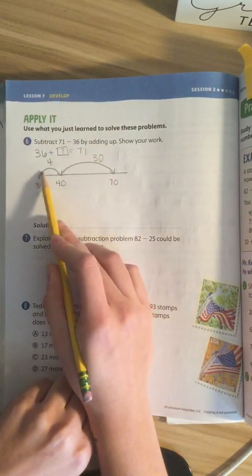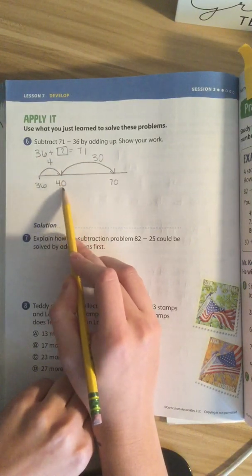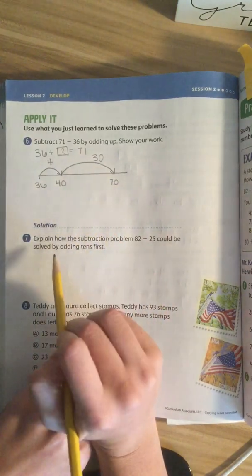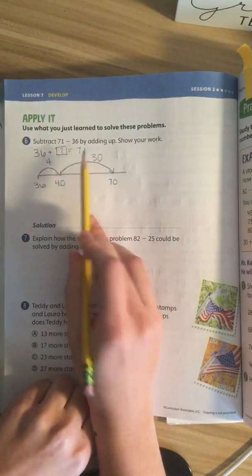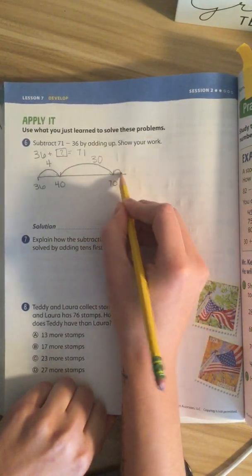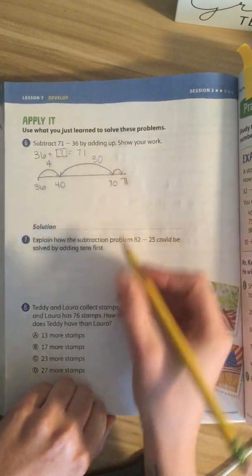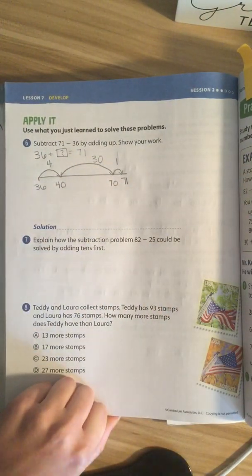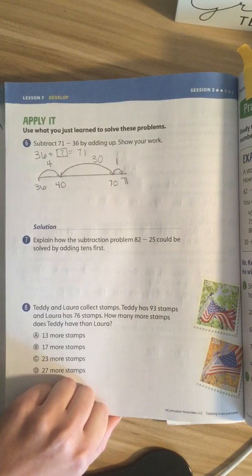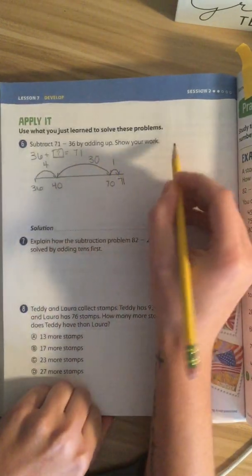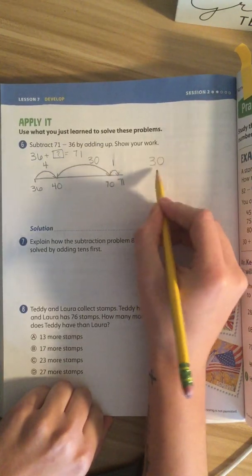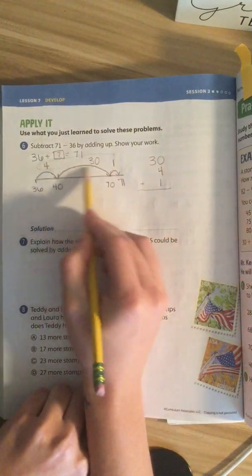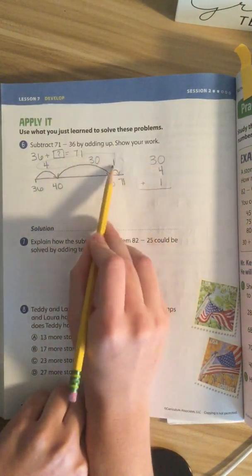So I started with 4 jumps to get to 40. Then I jumped 30 more to get to 70. And what number do I have to end at? I have to end at 71. How many jumps is it going to take to get to 71? It's going to take me 1 jump. I know how many jumps I have in all. Now I need to add all of them up. So I have 30 plus 4 plus 1. I'm adding all of my jumps. There's my 4, there's my 30, there's my 1.